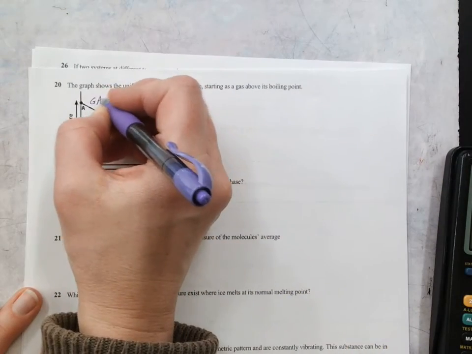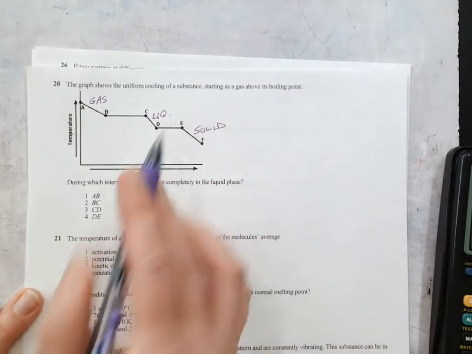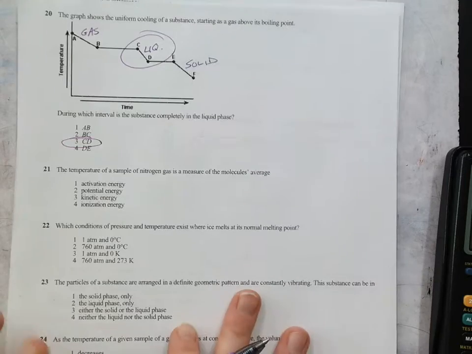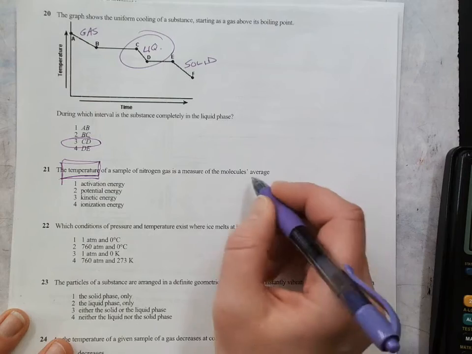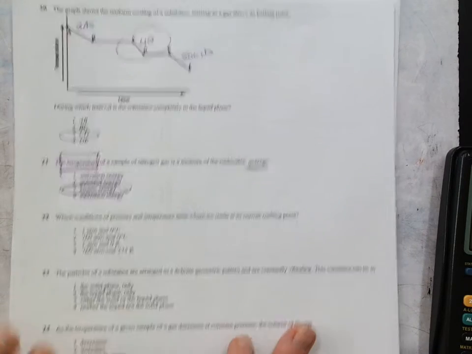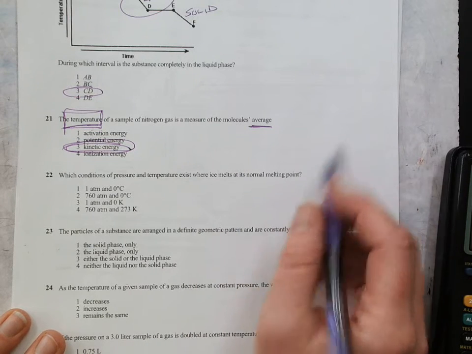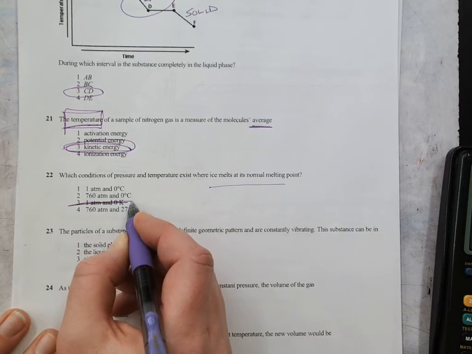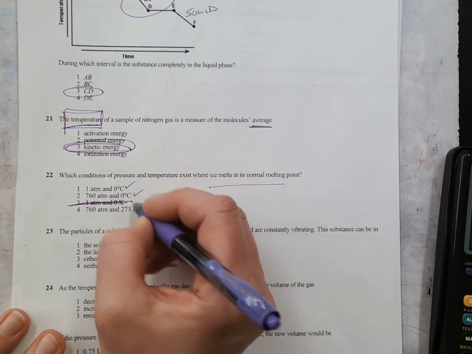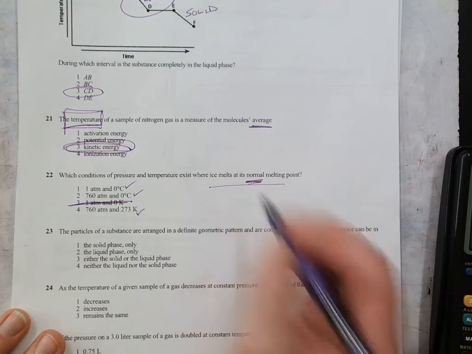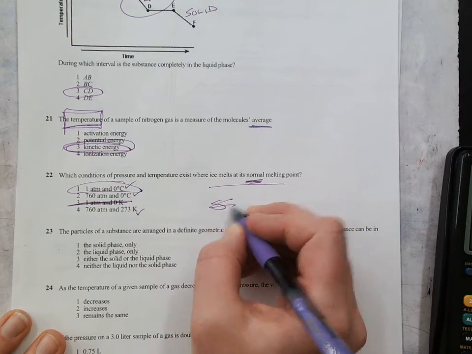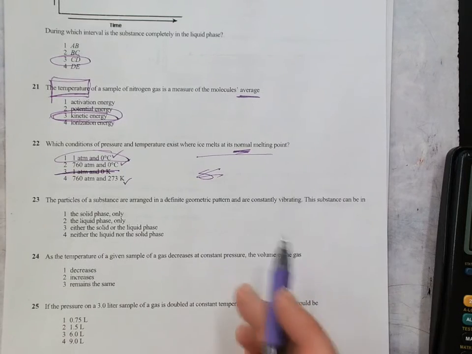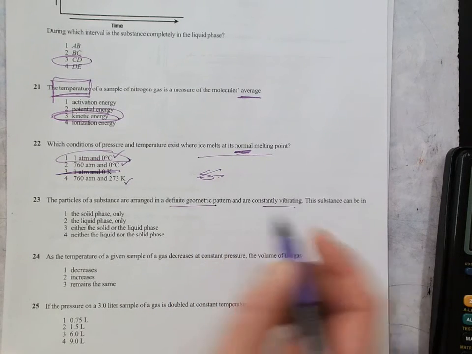Liquid phase. The diagonal parts are the phases. The 3 diagonal parts, the coldest is solid, the hottest is gas, the middle diagonal part is liquid. What's the definition of temperature, people? Average kinetic energy. Ice melts. It's definitely not 0 Kelvin, because that's when everything stops moving. It actually could be any of these temperatures, 273 or 0 Celsius. Those are all the same temperature. But normal has got to use standard pressure. Normal has got to be one of these pressures, 1 atmosphere or 101.3 kilopascals. Definite geometric pattern, even though they're vibrating, it's got to be a solid.